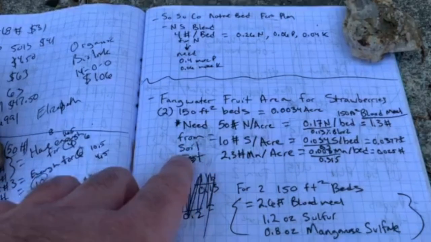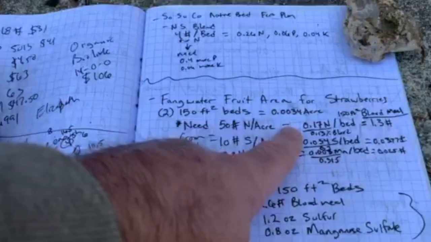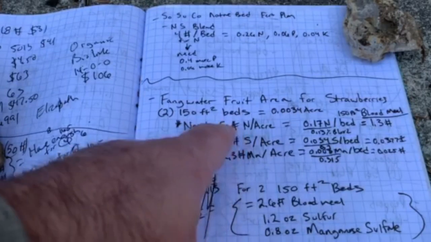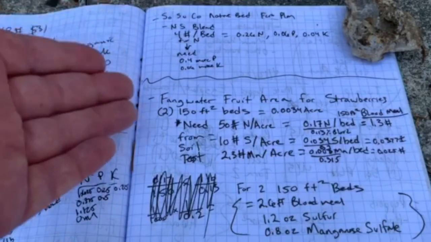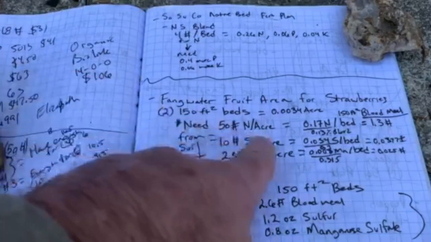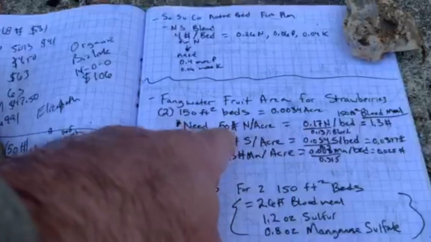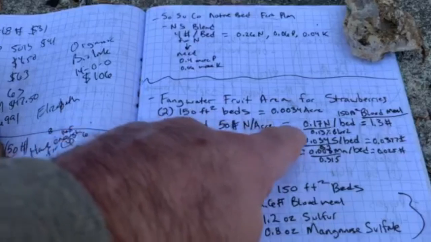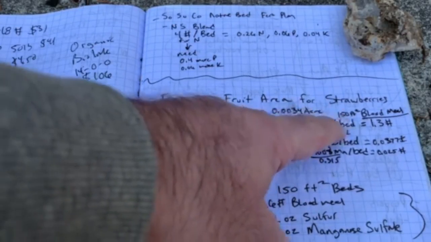So what I did is I take that 0.0034 acres and use that as a percentage of this poundage, because 150 of 43,560 is a percentage of the per acre that I need. So I multiply 0.0034 times 50, and I come up with 0.17 pounds of nitrogen needed per bed.